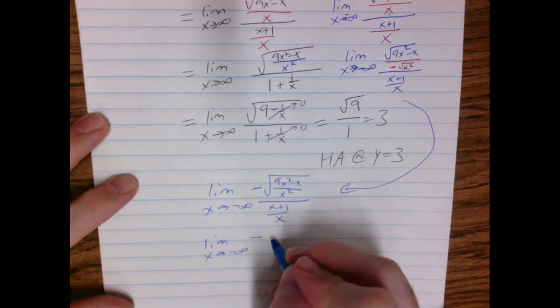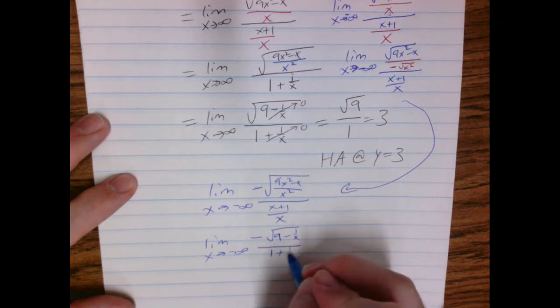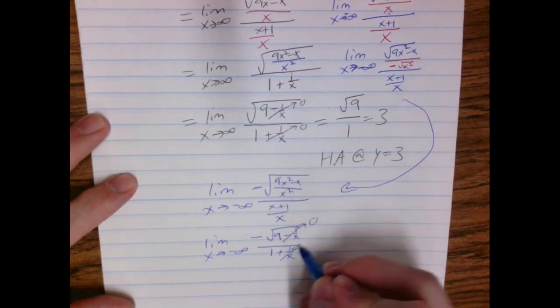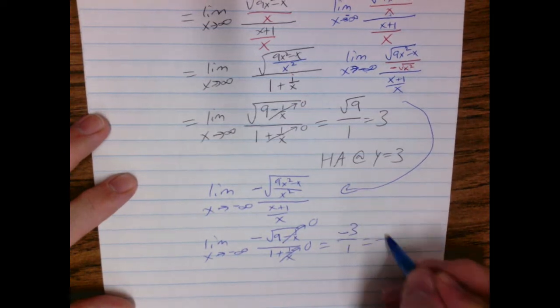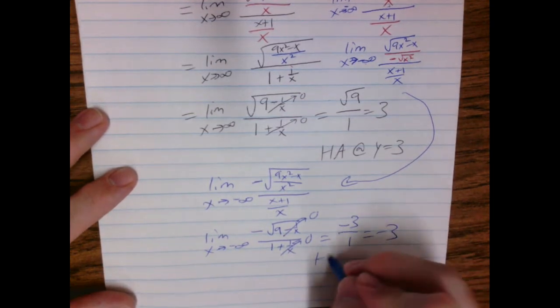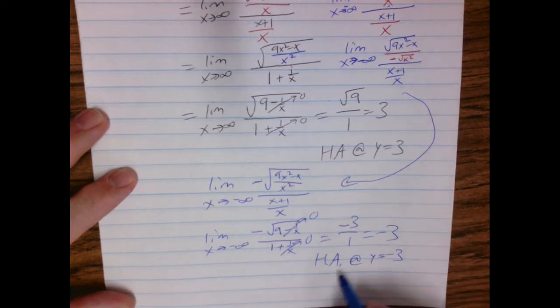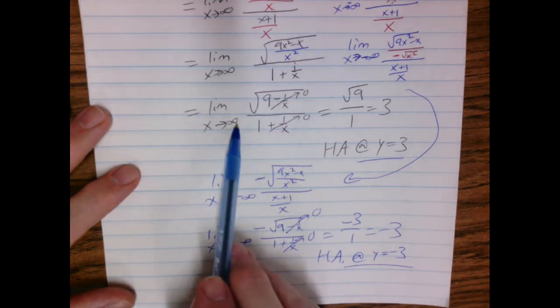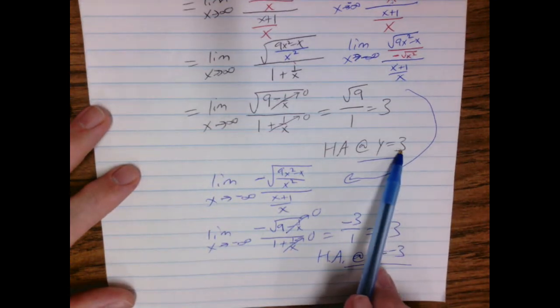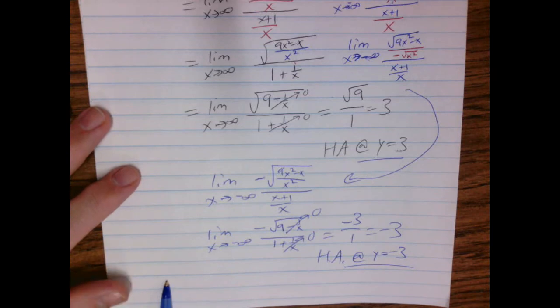So rinse and repeat what we did before. This becomes negative square root of 9 minus 1 over x over 1 plus 1 over x. These parts go to 0, and I'm left with negative square root of 9, which is negative 3, over 1, which is negative 3. So I'm going to have another horizontal asymptote at y equals negative 3. I have two horizontal asymptotes that are different. So as x goes to positive infinity, the graph is going to approach 3, but while x goes to negative infinity, the graph's going to approach negative 3. Which seems kind of crazy that they're different, but that's just the way this graph looks.